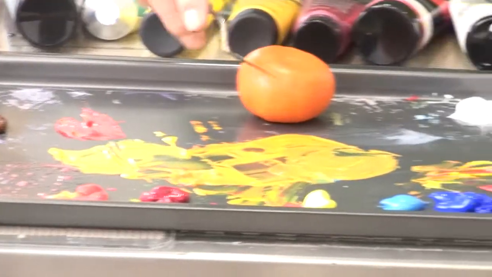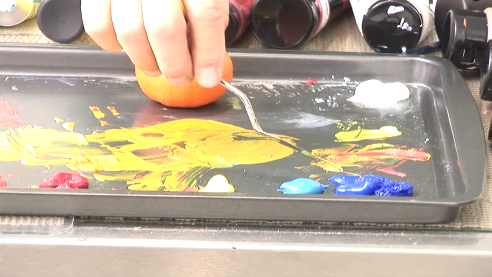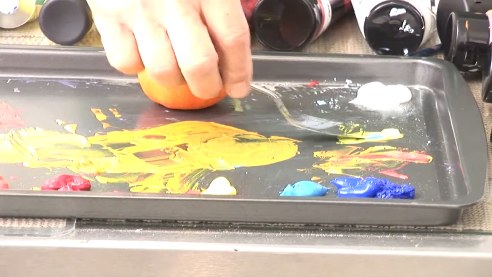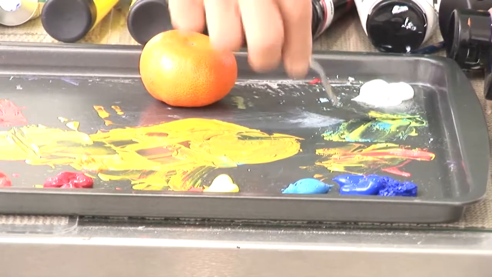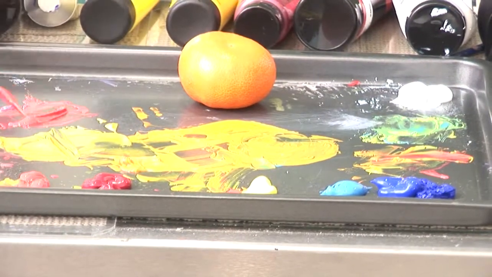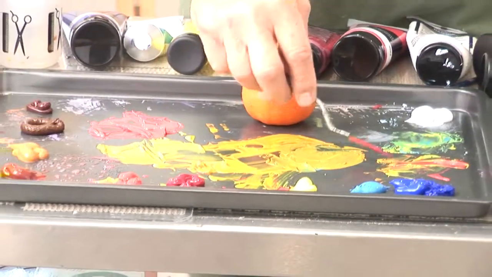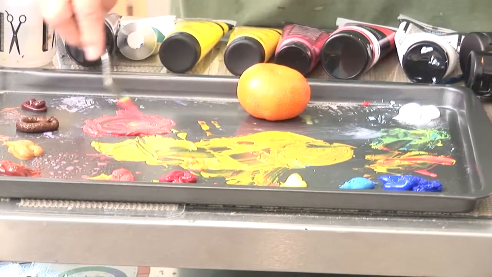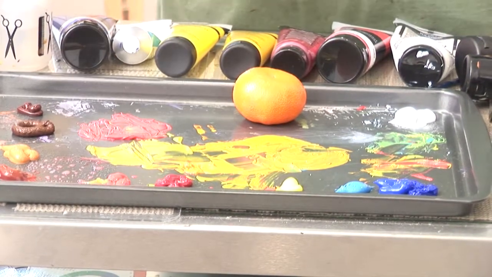We use a lot of paper towels when we paint. Take some yellow, a little bit of blue, make a green. I'll take a little of that green, soften that red, and I'll have a tomato. All right, so here's my orange, here's my tomato. Let's see how those work.